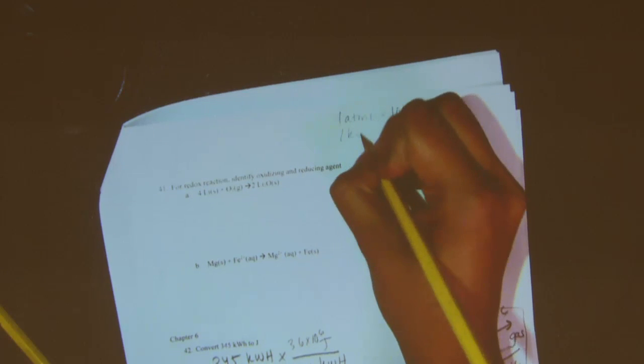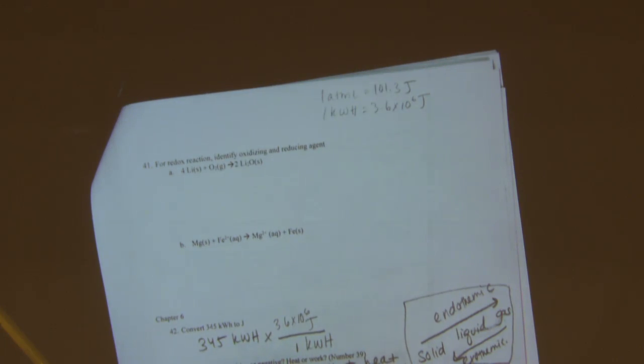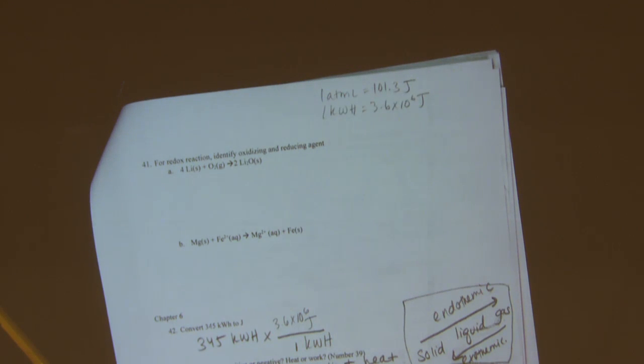So this is just one of those things you make sure you look over. So I'm just going to write that right here. 1 atm·L equals 101.3 joules, and 1 kilowatt equals 3.6 times 10 to the 6 joules. So these are just some measurements. I don't know if the professor is going to give it to you guys. I would just know it, you know what I mean, just in case.